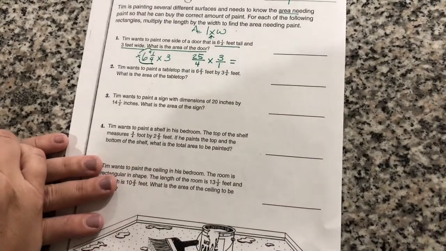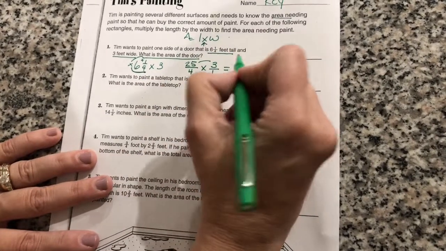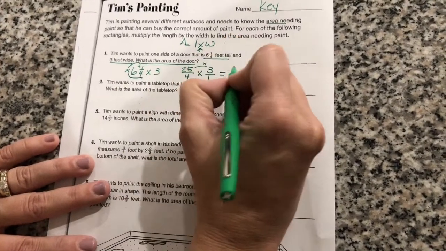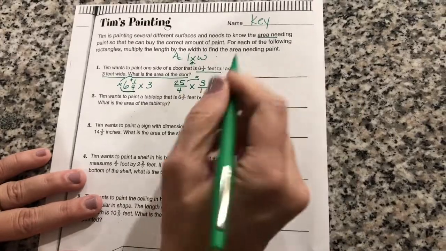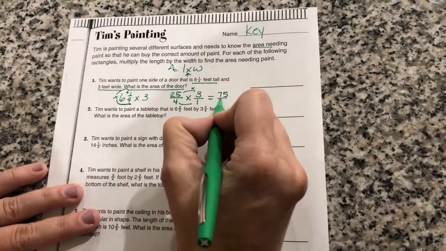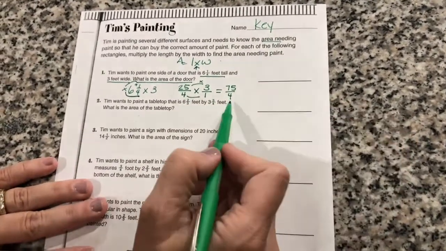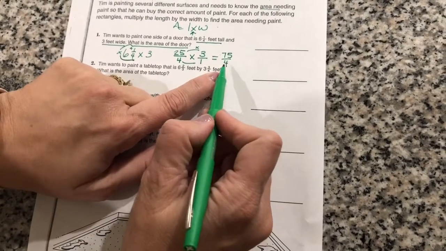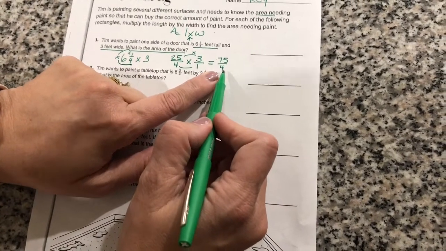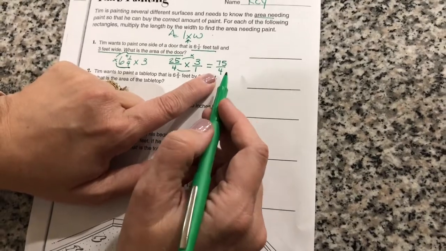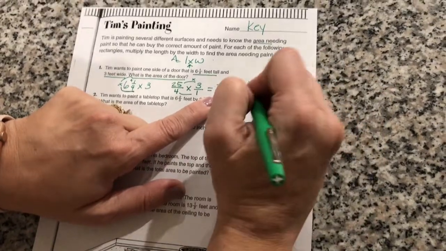And now I can multiply my numerators times my numerators, okay? 25 times 3 is going to be 75, and 4 times 1 is gonna be 4. Guys, this is not my final answer, okay? This is an improper fraction. In order for it to be correct, I have to convert it into a mixed number.